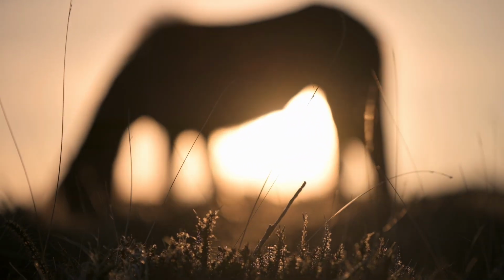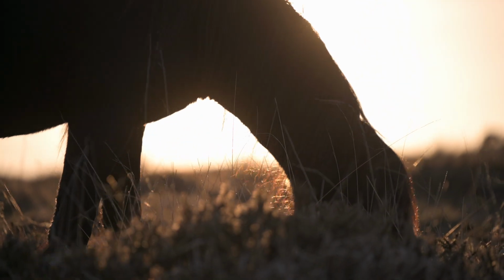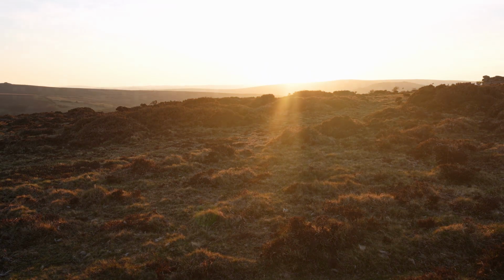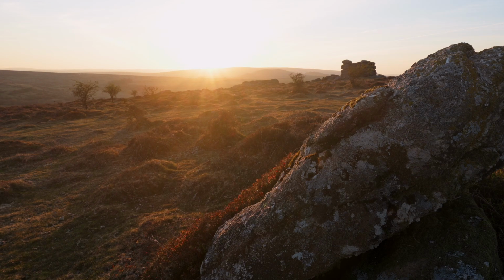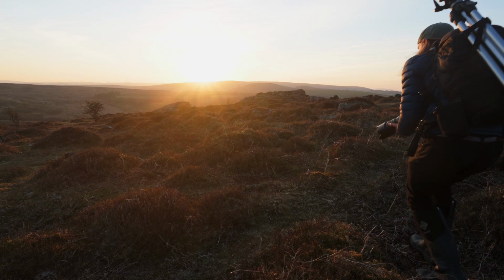The tors of Dartmoor and the open vistas that they provide are a favourite location of mine to shoot. Ponies roam the moors, grazing amongst heather, rocks and weather-beaten trees. The open spaces provide unending views as the sun goes down, creating layers of fields, hills and tors off into the distance.